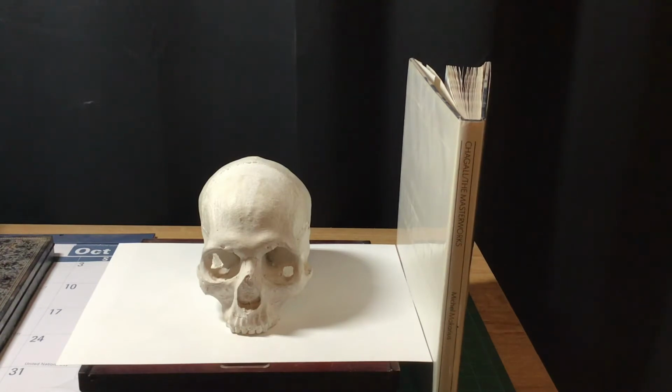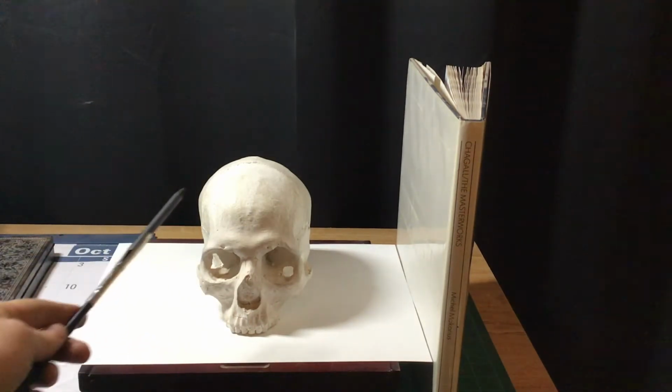So first, let's talk about the properties of light. Light and shadow exist visually most often in terms of a hierarchy. There are definite light and shadow areas. The light areas can be described, and we look at this still life here, as light to lighter or highlights.